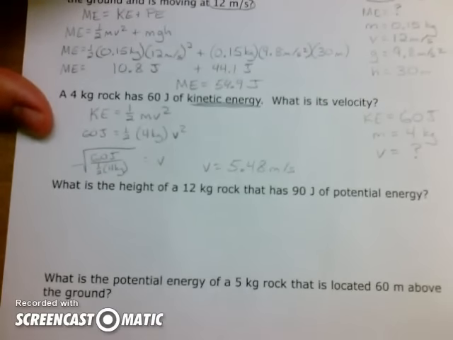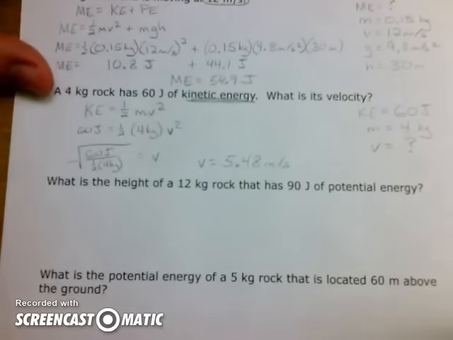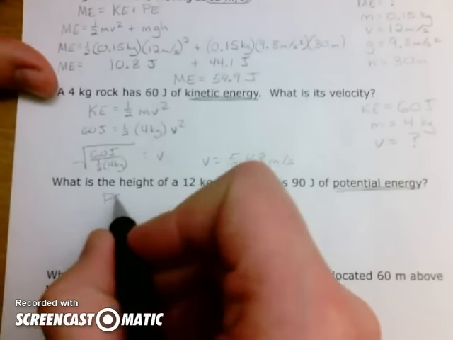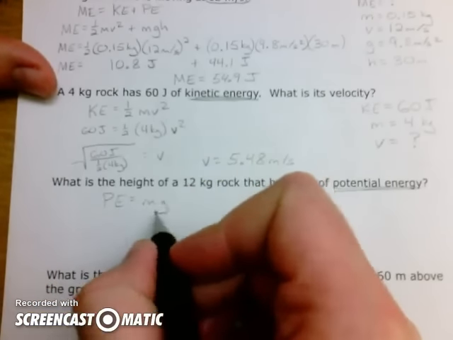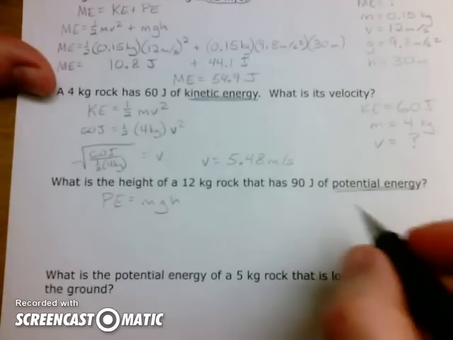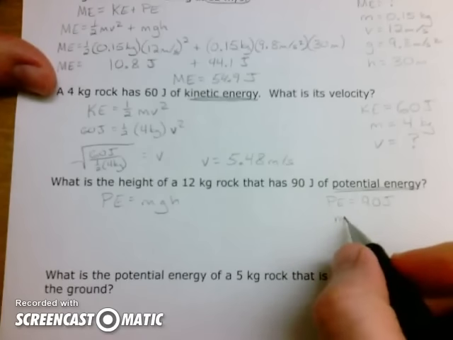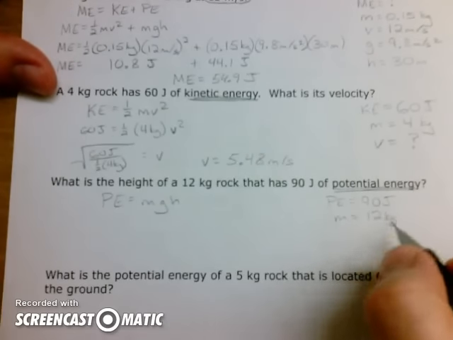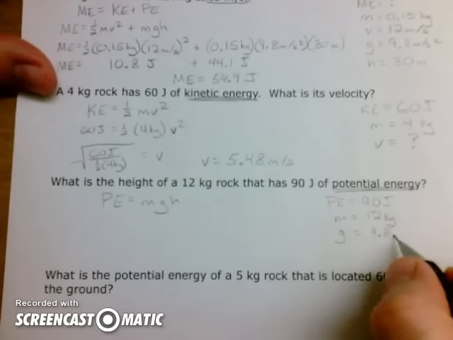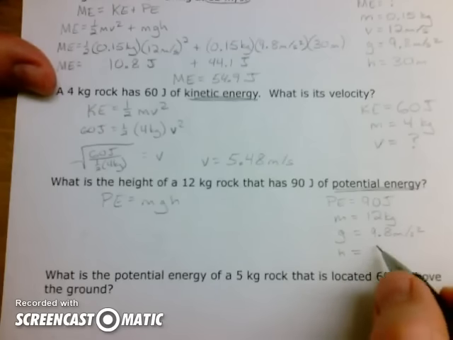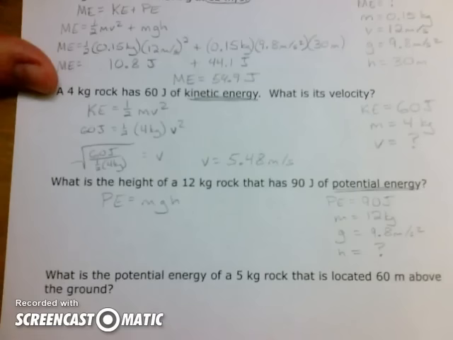Okay? Alright, what's the height of a 12 kilogram rock that has 90 joules of potential energy, right? We're looking for potential. So let's write PE equals mgh. That's our potential energy equation. PE equals 90 joules. Mass is given as 12 kilograms. We don't know the G, it's not given to you, but we know, we've memorized, that is 9.8 meters per second squared. And finally, my height is unknown. All right, we're solving for the H.